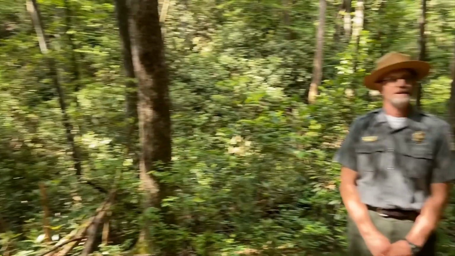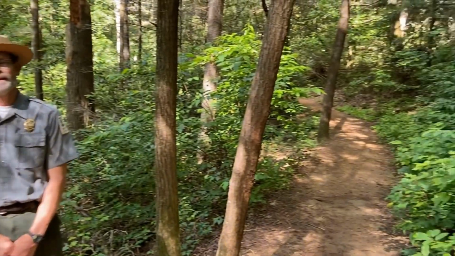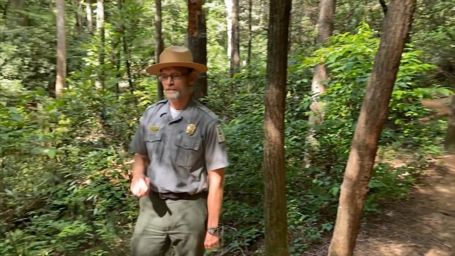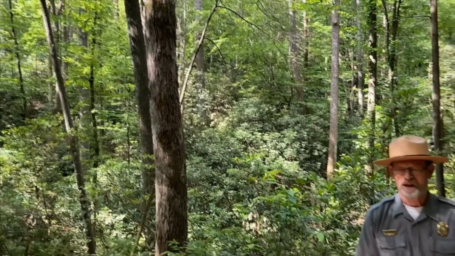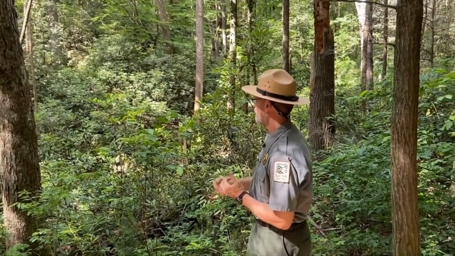So here we are. We came out in the forest a little ways out on the trail, and surrounded by a lot of neat things to see and hear. So I want to ask you a question. When you look out through the forest, what color do you see the most of? That's pretty easy to answer. Of course, it's green.